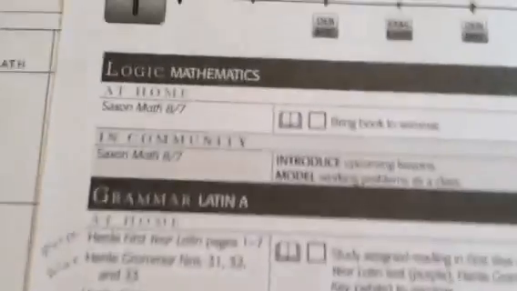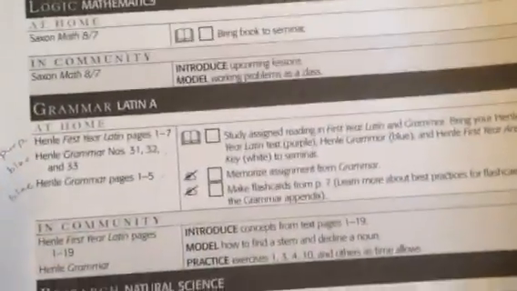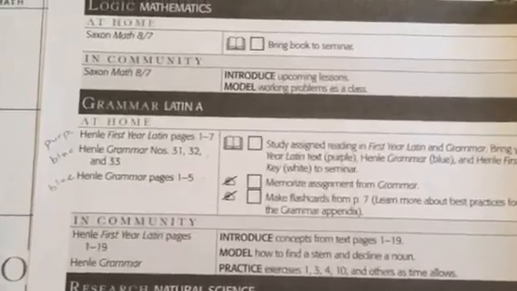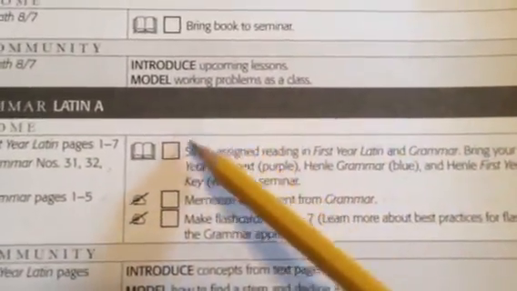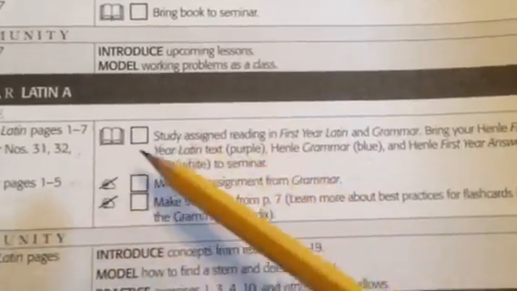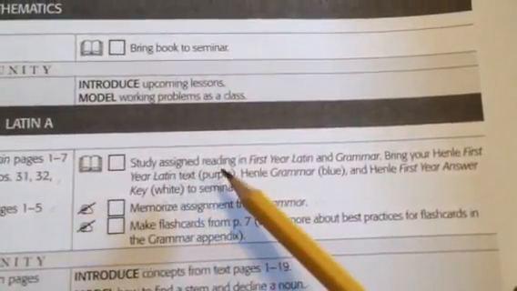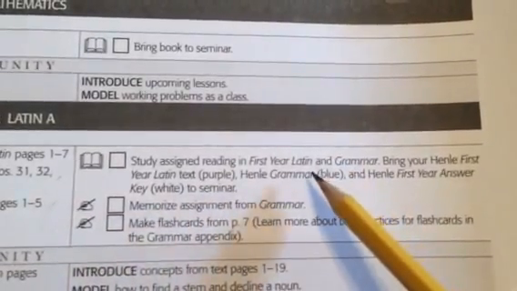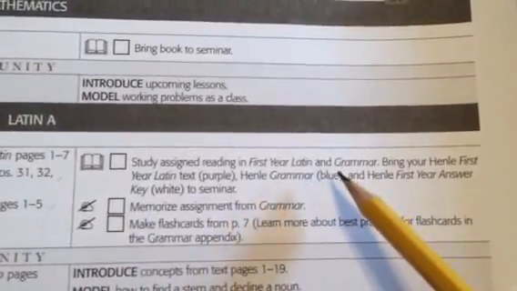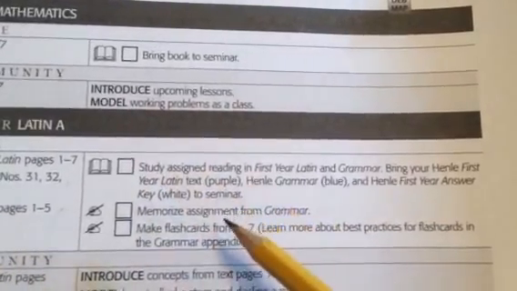Okay, now I was confused earlier in that video I did on the Latin flashcards. Do we memorize these grammar rules or not? I remember seeing it somewhere. Where was it? Okay, this box right here is actually what the student has to do and check off. Did they study the assigned reading in the first year Latin and the grammar book? And you'll check that off. Or they'll check it off.